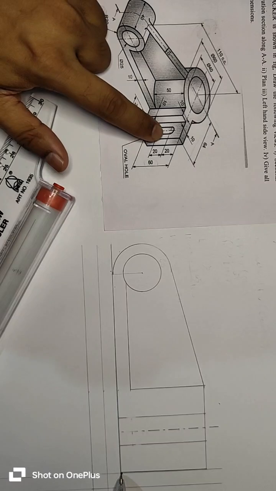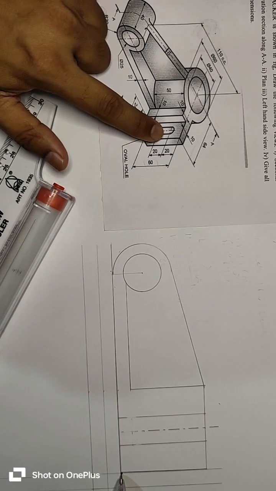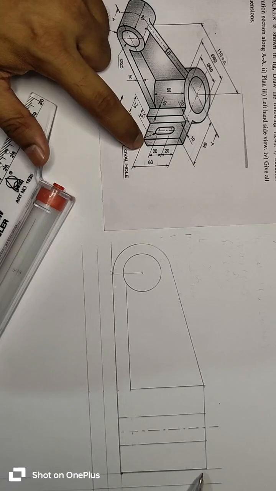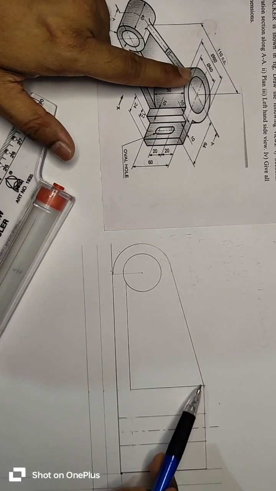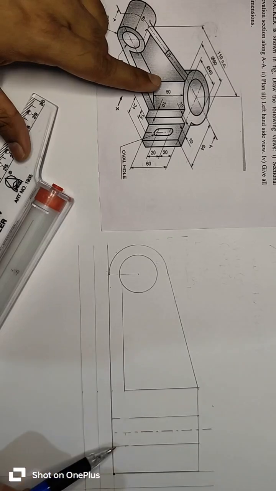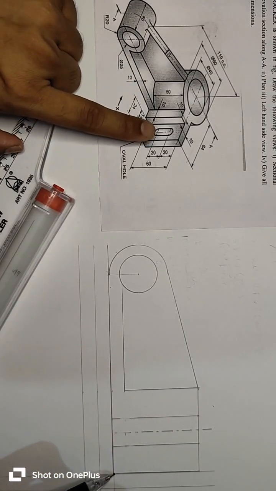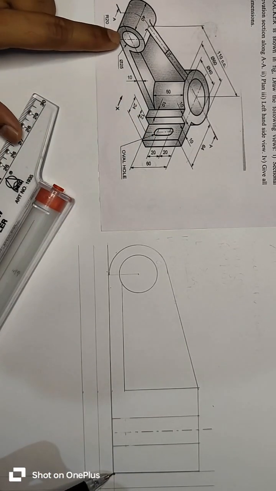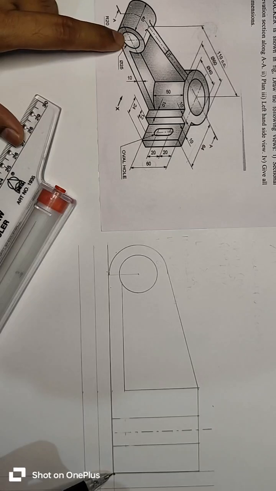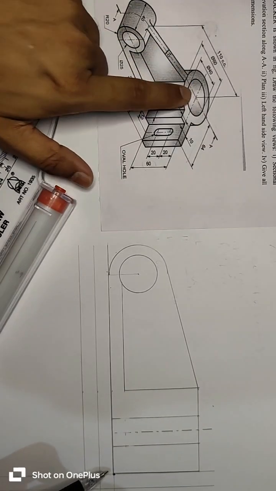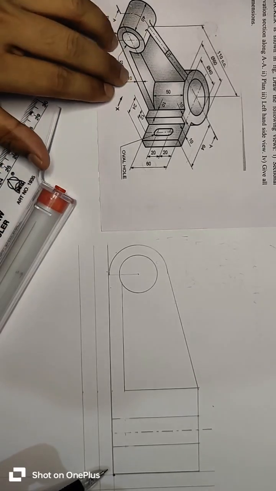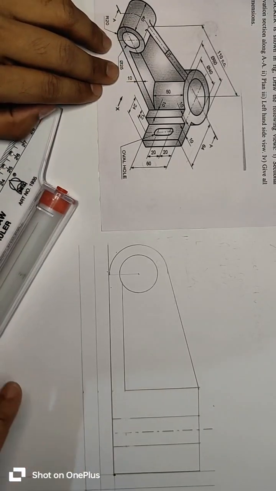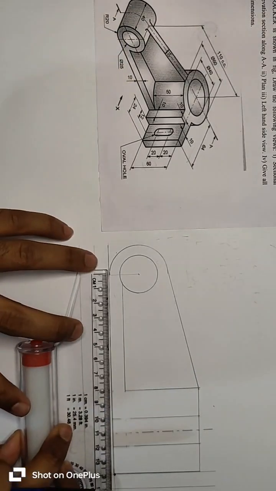From this extreme right lower base point, the height is 60. Then this diameter is 60. From this extreme right point, the center of this circle is at a distance of 30 plus 110, that is 140 mm.